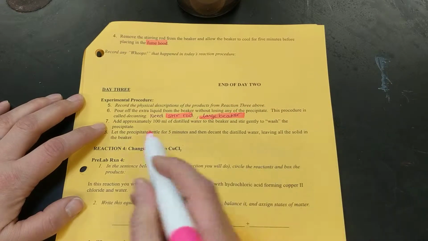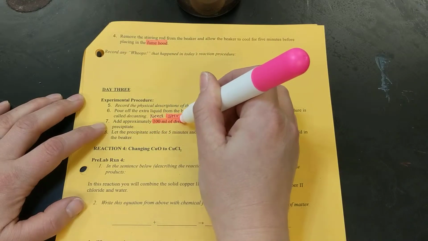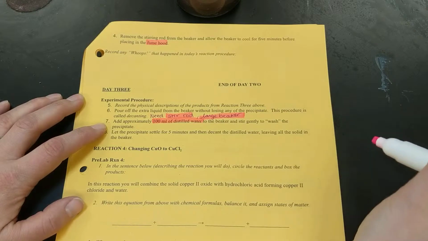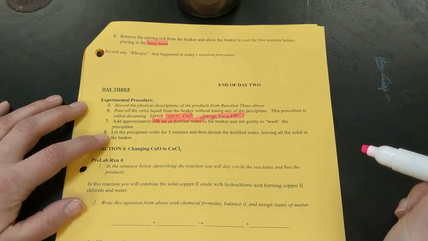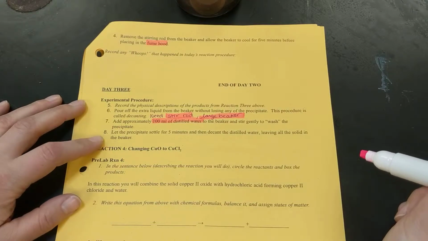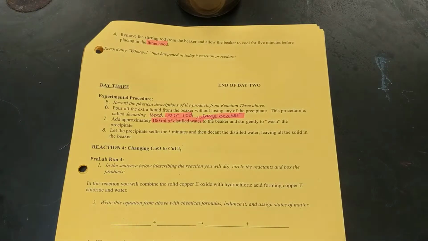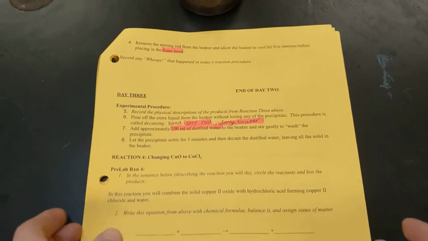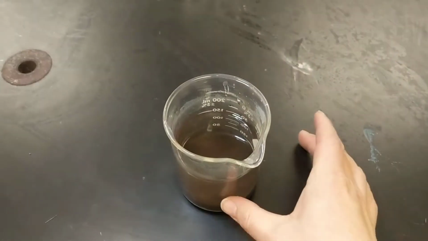It then says we also need to add approximately 100 milliliters of distilled water. So we need to add distilled water to the beaker to gently wash the precipitate. We'll let the beaker settle for 5 minutes and then decant the distilled water, leaving all the solid in the beaker. So I'll go ahead and show you how to do that. Decanting can be a little tricky, and it takes a little bit of practice, and you might lose a little bit of your solid here. That's pretty normal, but it'll get easier as you practice.